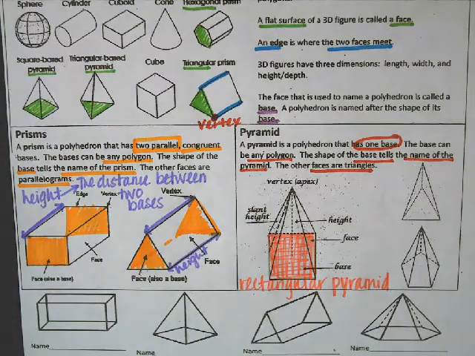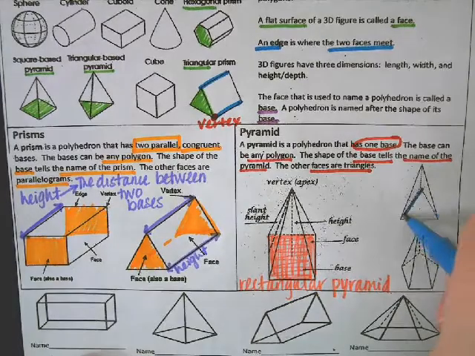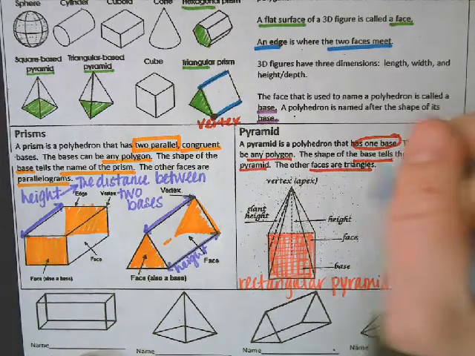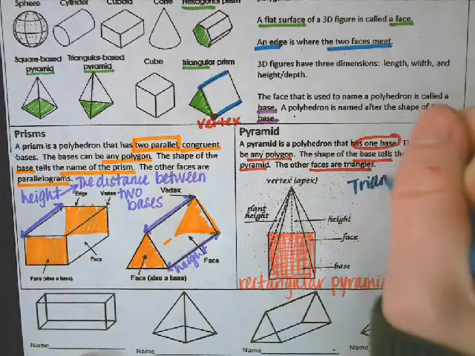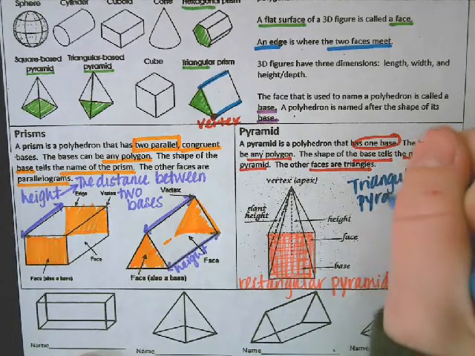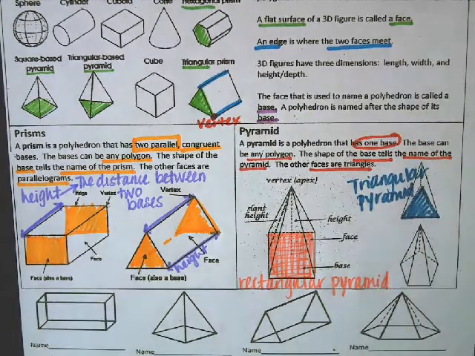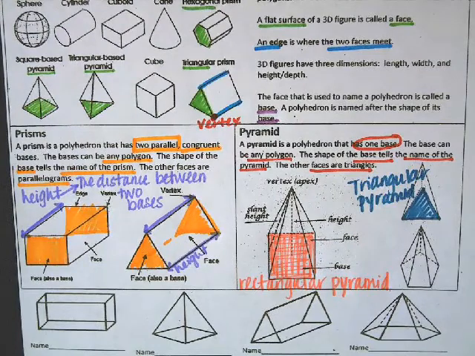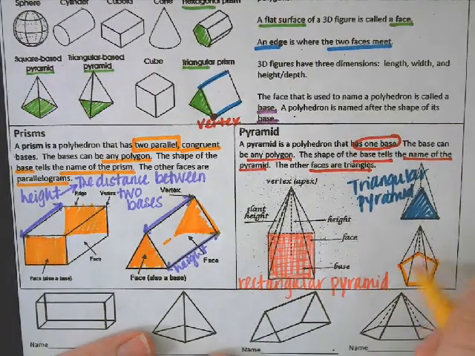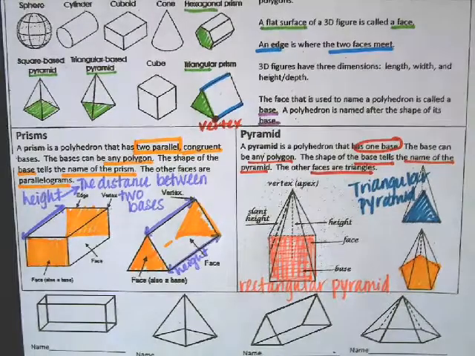Now, a couple other examples of different types of pyramids is right here. We have a base that is a triangle. So you guessed it, this is going to be a triangular pyramid. What makes it a pyramid? All other sides are a triangle. And if you look down here at the bottom, lucky us, we have a 5-sided polygon. We know that's a pentagon, so that's a pentagonal pyramid.